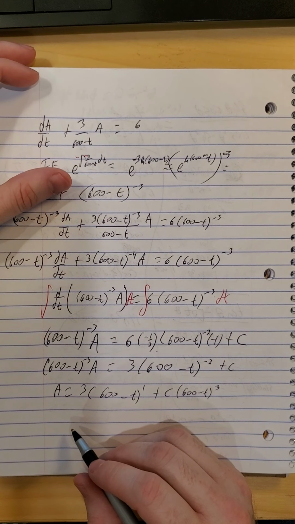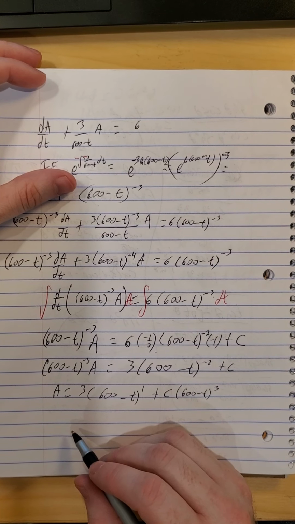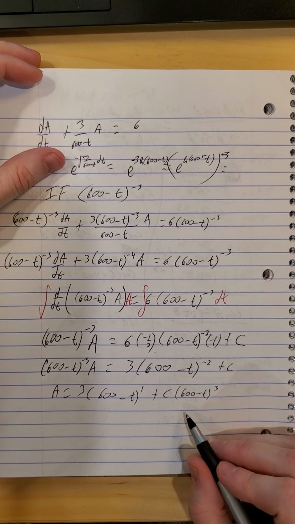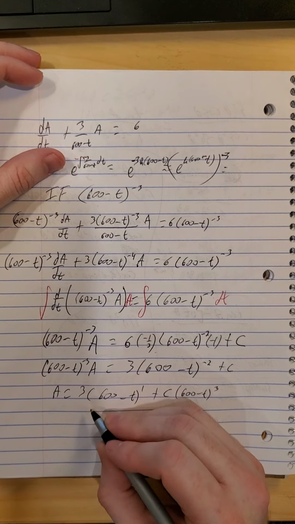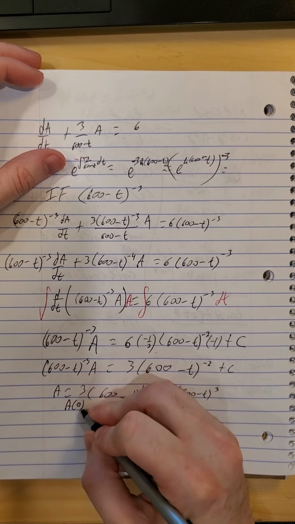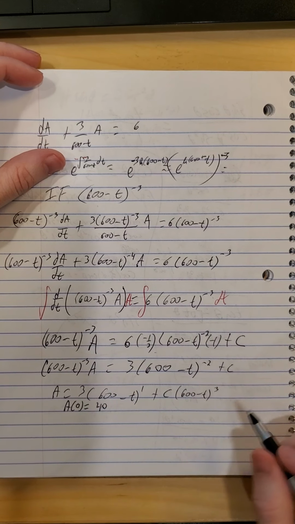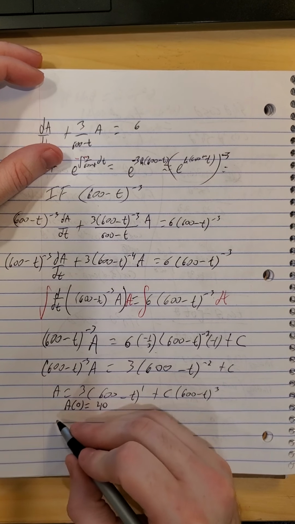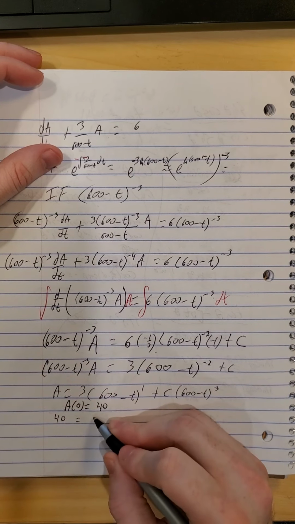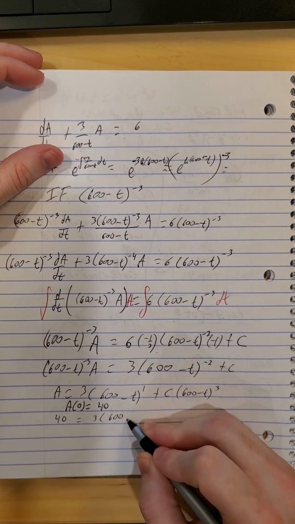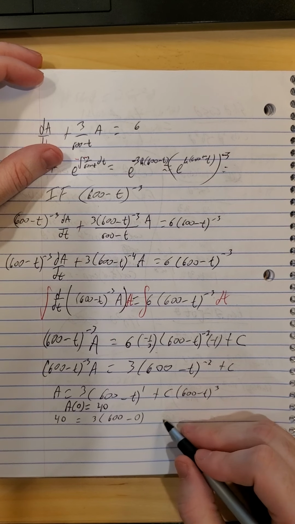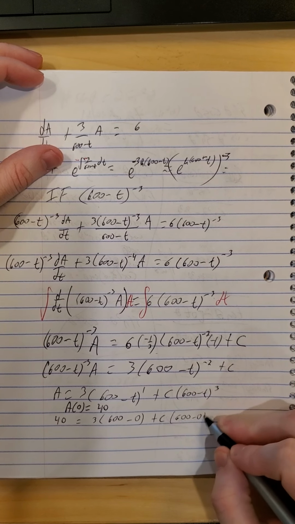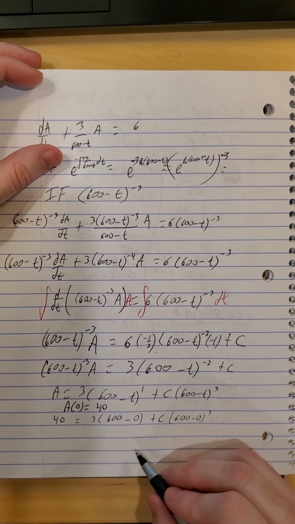All right, now a little bit of starting information to get our C value. We know that A of 0 was 40. We had 40 pounds of salt at the start of the experiment. So 40 is worth 3 times (600 minus 0) plus C times (600 minus 0) cubed.